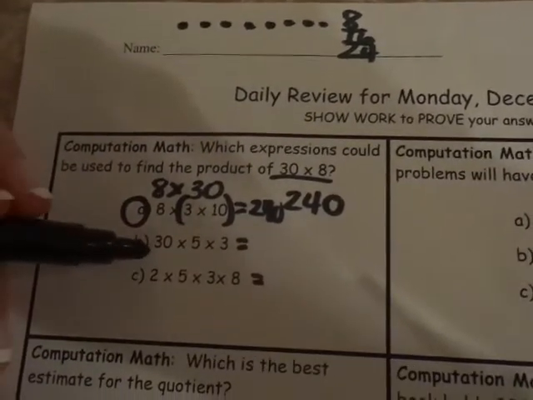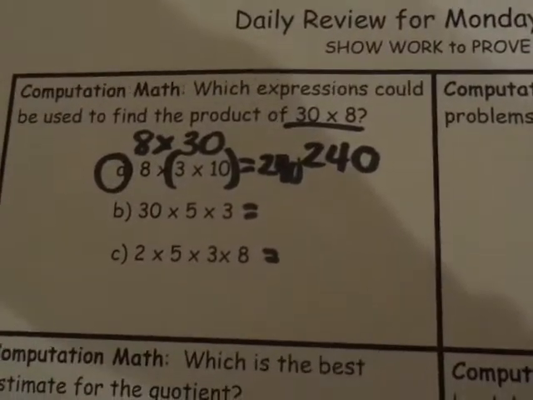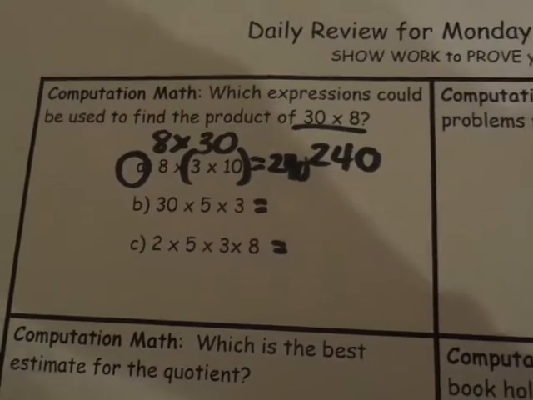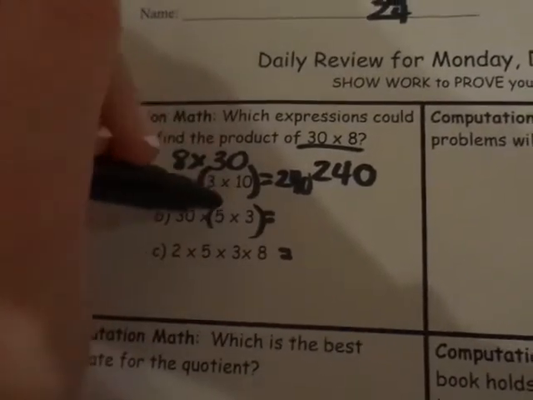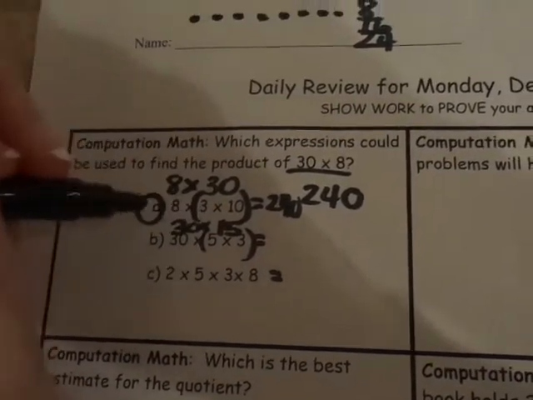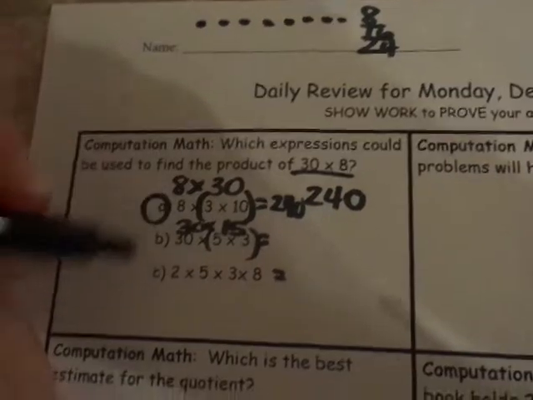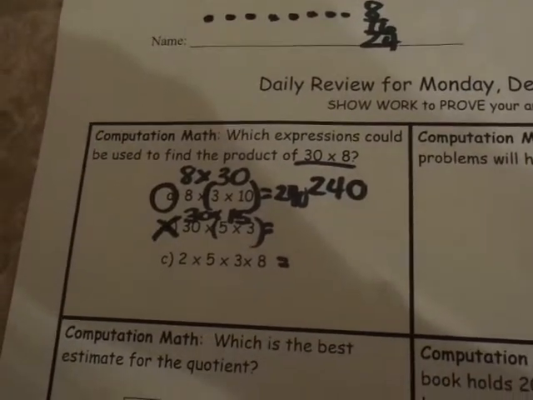Now I'm going to go to B. 30 times 5 times 3. What do you think we're going to group together? What's the easiest for you to solve? For me, it's 5 times 3. So that's 15. 30 times 15 is not going to give me the same answer as 8 times 30. So I can eliminate that.